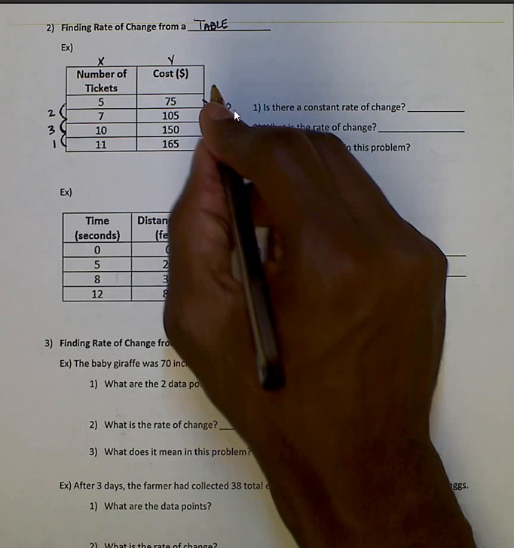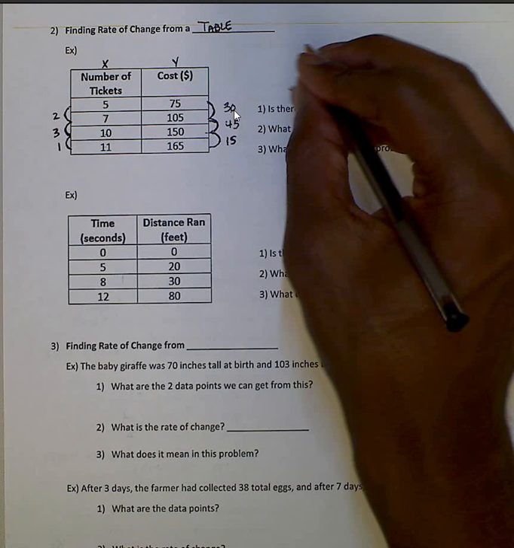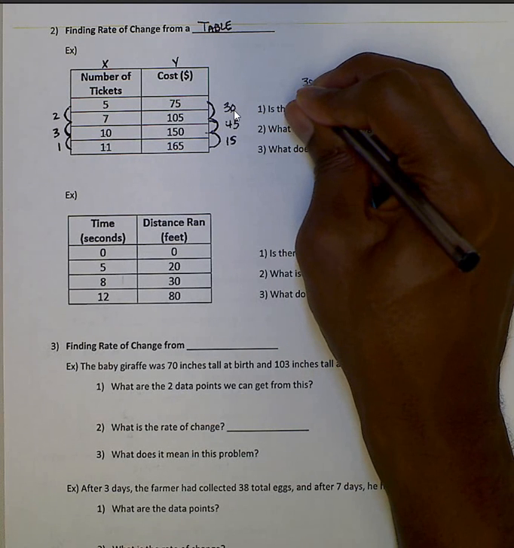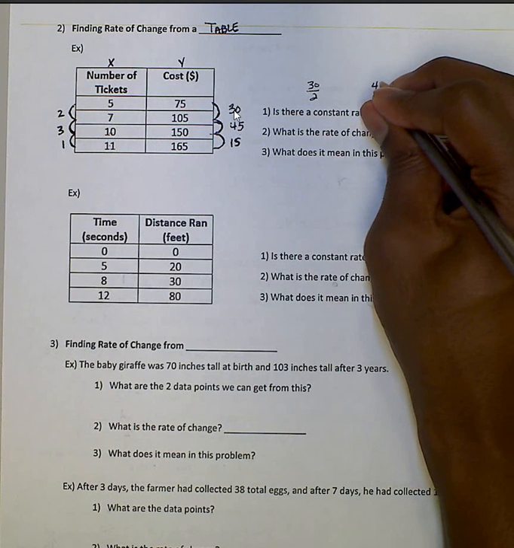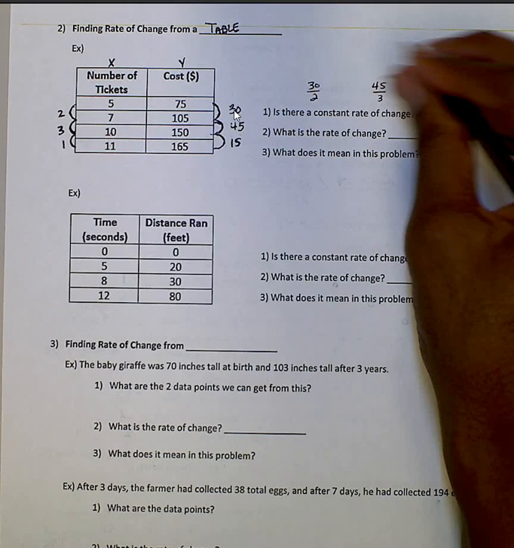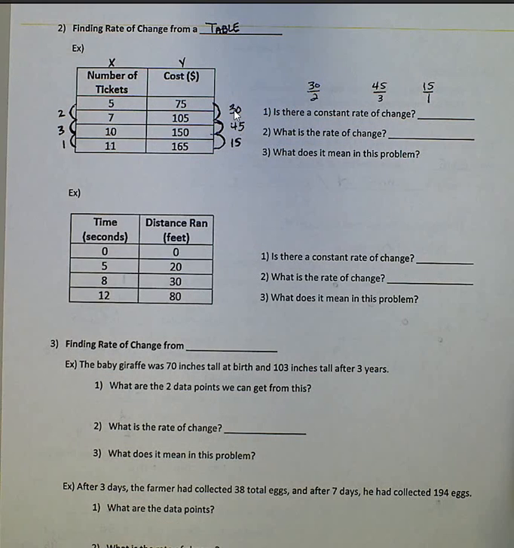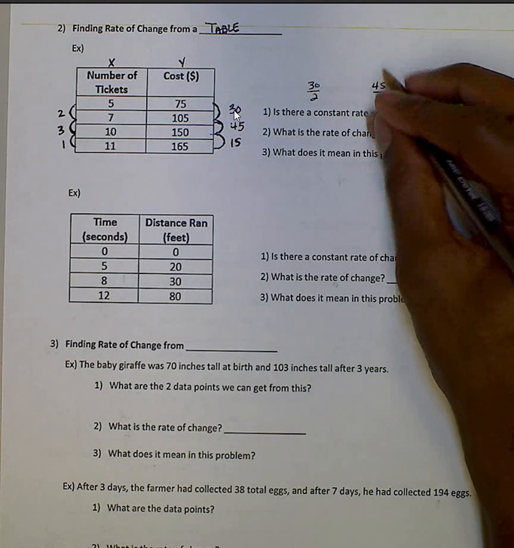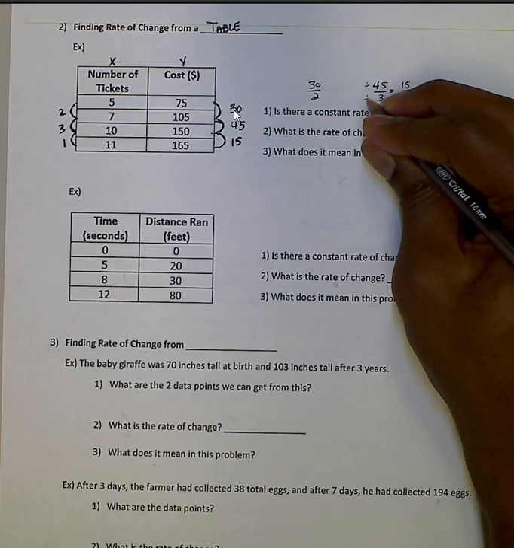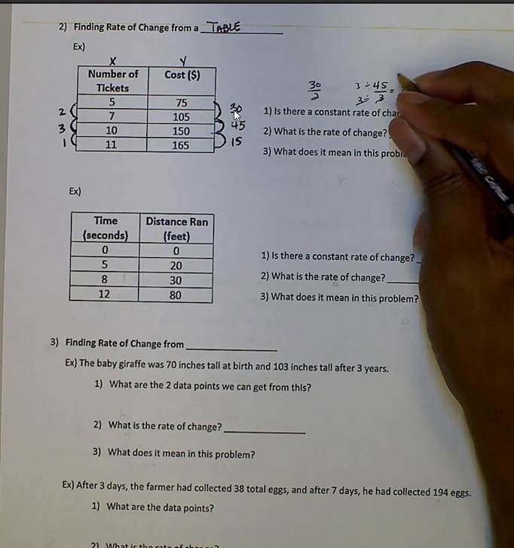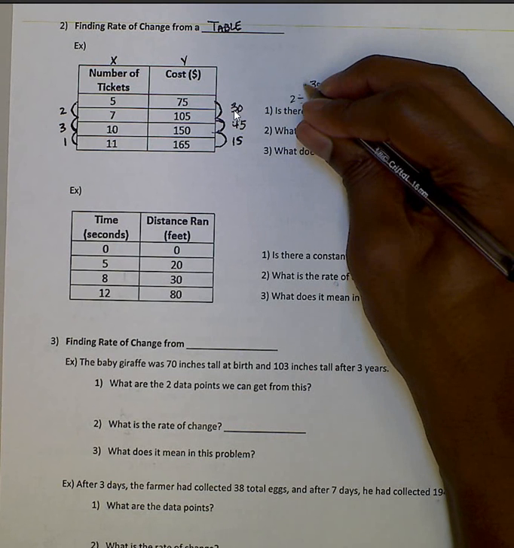So let's make this a fraction. Remember, our rate of change is the change in y over the change in x. So here it's 30 over 2. Here we have 45 over 3. And here we have 15 over 1. These should all simplify to the same thing. 15 over 1 is simplified already. 45 divided by 3 simplifies to 15 over 1, if we divide both by 3. And here that also gives us 15 over 1, dividing both by 2.